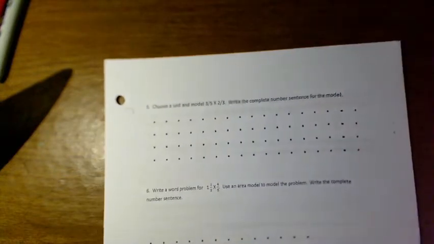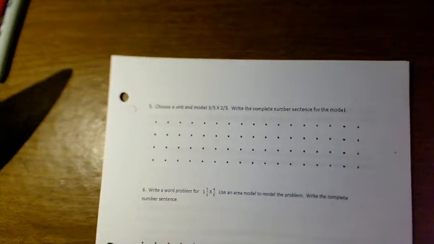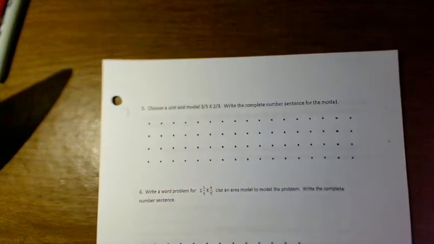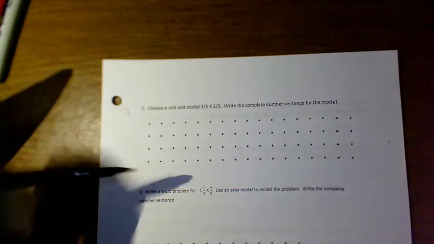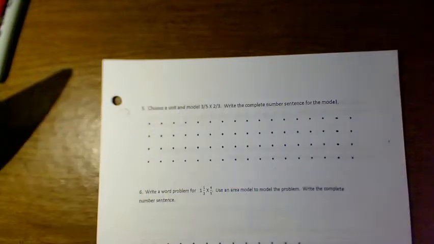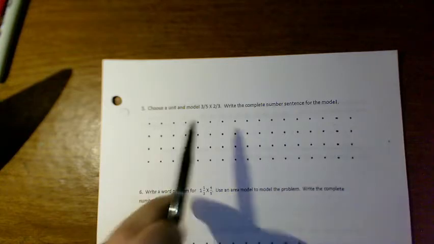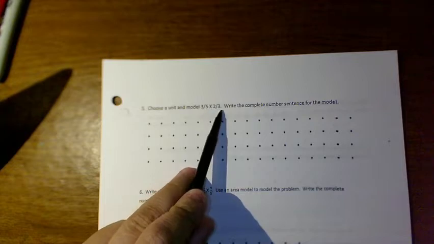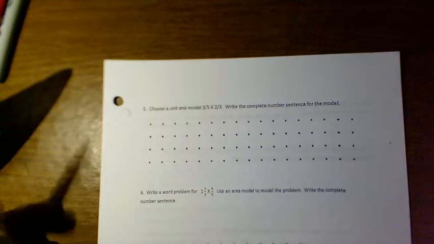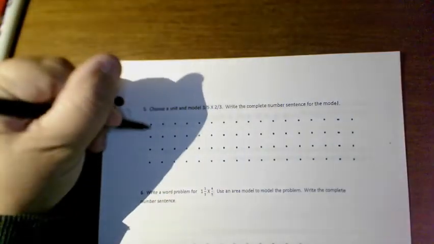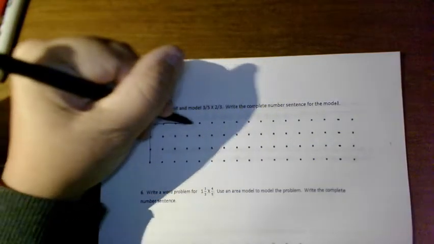Let's see. Number 5. So just some more practice with this. Choose a unit and a model for 3/5 times 2/3. Write the number sentence. Okay. So we need to determine the unit. So we need to know what size rectangle we should be making. So we need a rectangle we can split into fifths and thirds. So why don't I suggest a 3x5 rectangle? Okay.